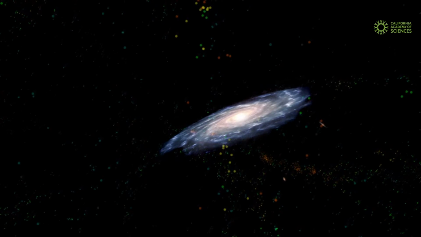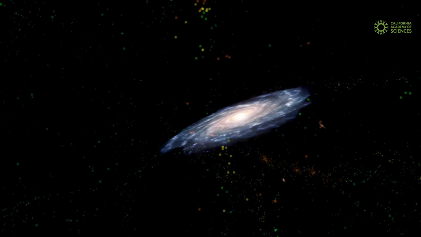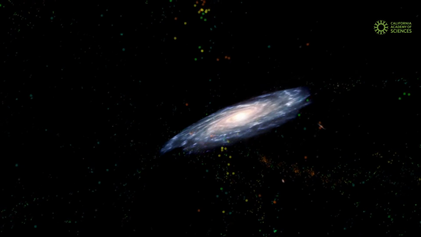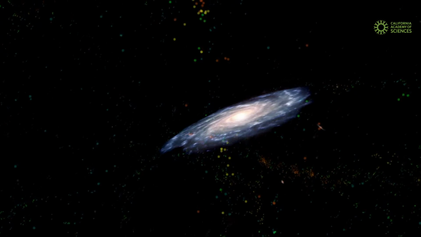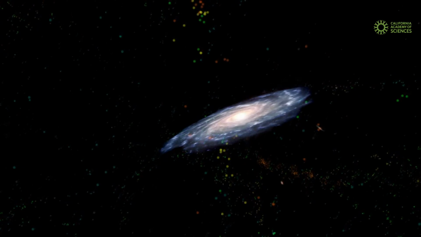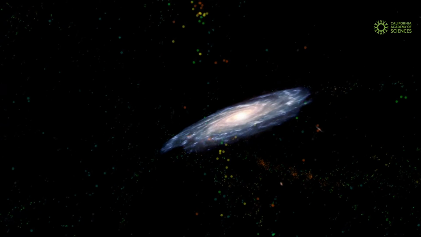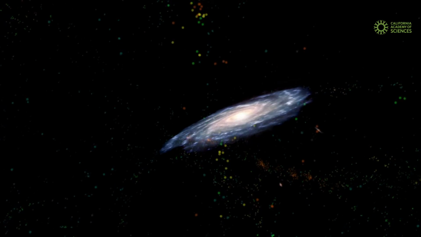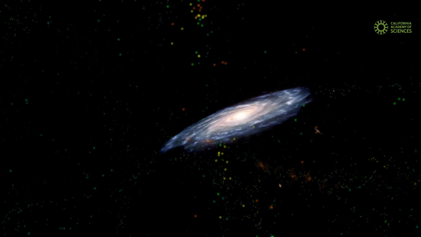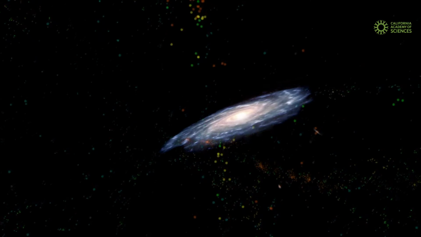So now we are up to distances of thousands of light years. From one side of the disk to the other is about 100,000 light years across. So if we took a round trip from one side of the galaxy back to the other, it would take us 200,000 years. Pretty far.